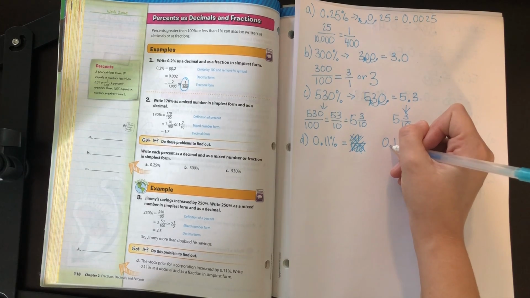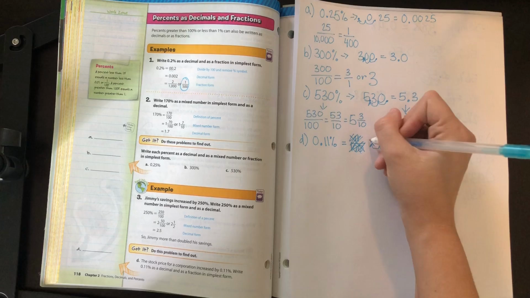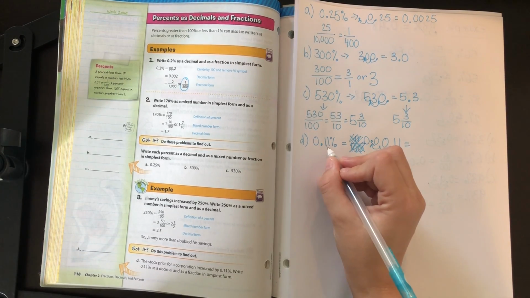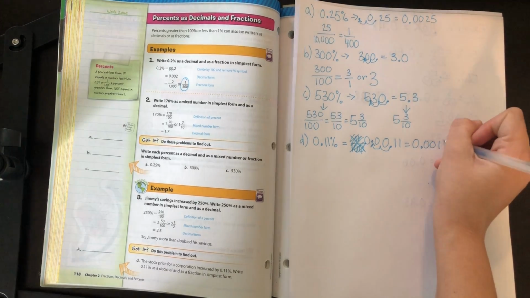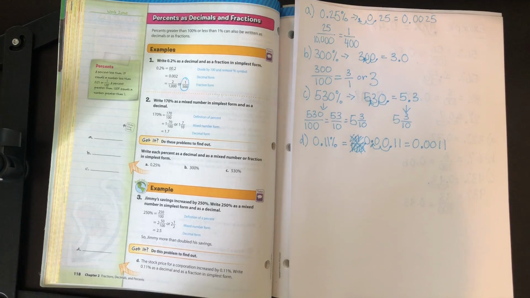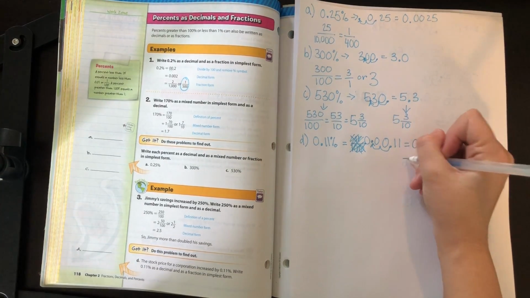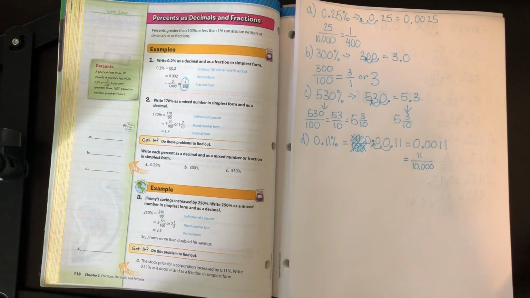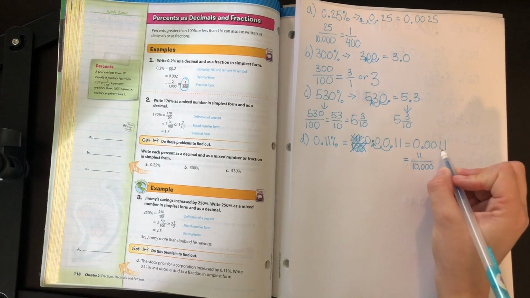We're going to move our decimal point over 1, 2 places, annex our zeros, which means in decimal form, 0.11% is the same as 0.0011, which this number in math terms, we would say 11 10,000ths, right? Because this is the tenths place, the hundredths place, the thousandths place, and the 10,000ths place.